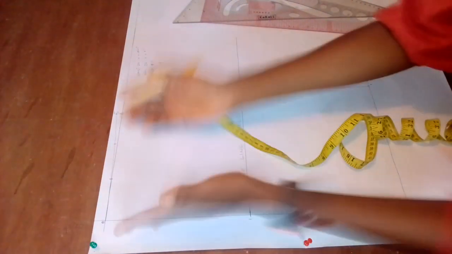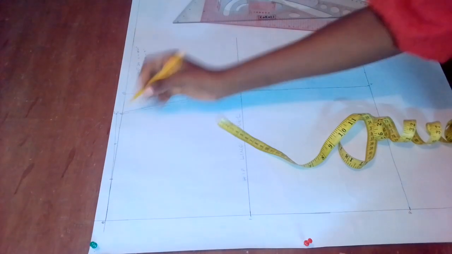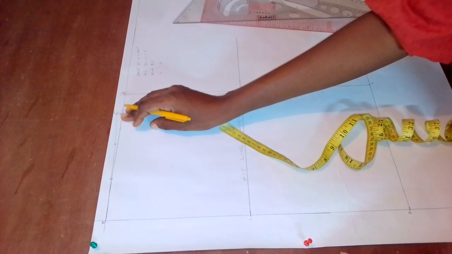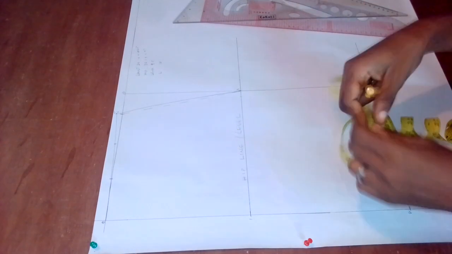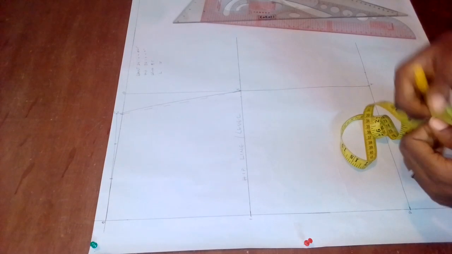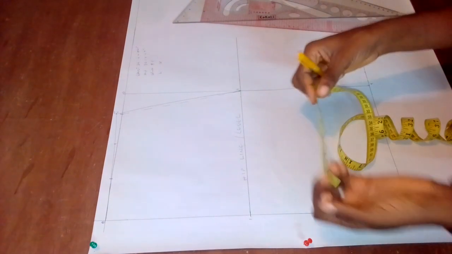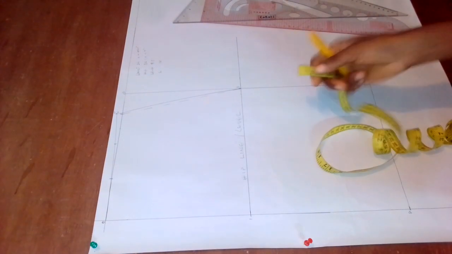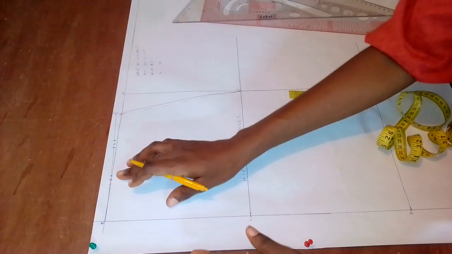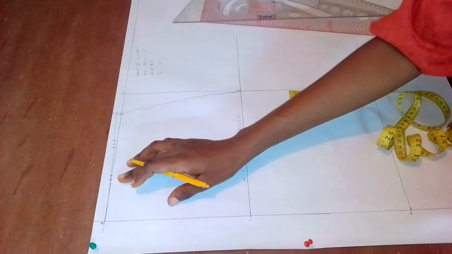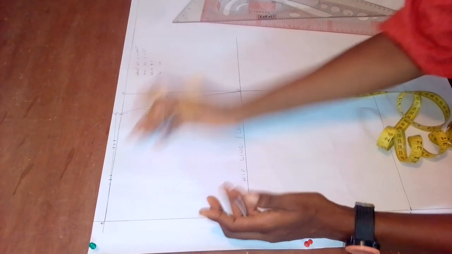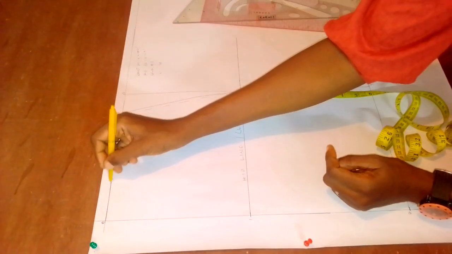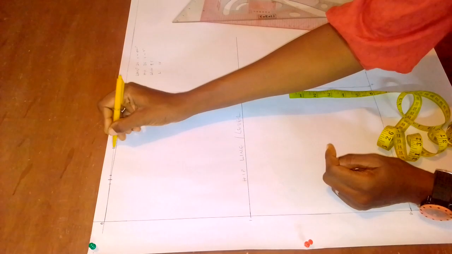So now I want to determine the width. Remember I added 1/4 as the dart's width. So the next thing we are going to do is to determine that. You divide the 1/4 into 2, which is 5/8 each. So you have your 1/4 divided into 2, then you share it in equal parts as the dart width like I did. This is the middle, you mark it here and here.